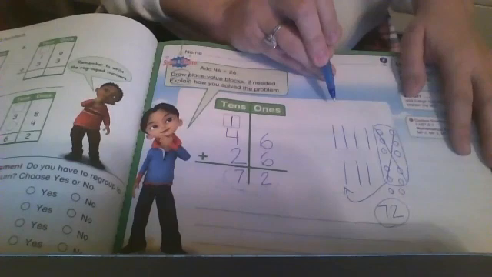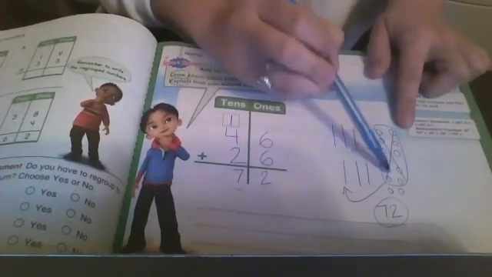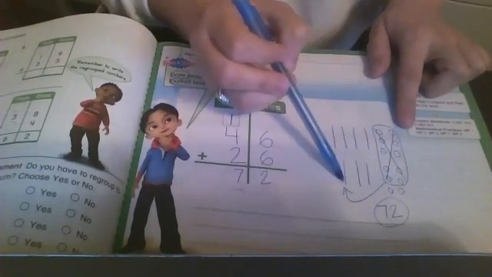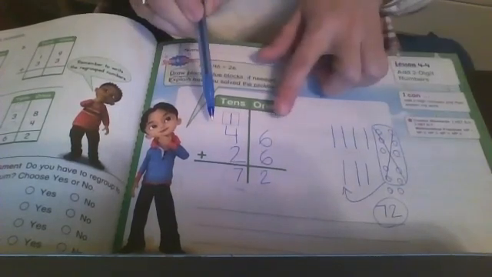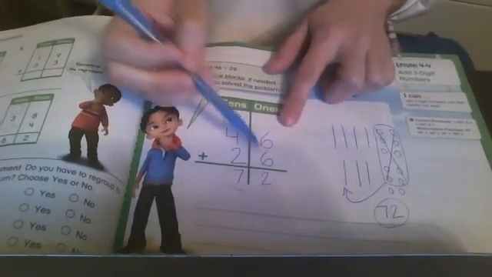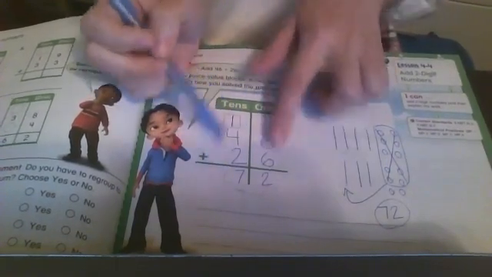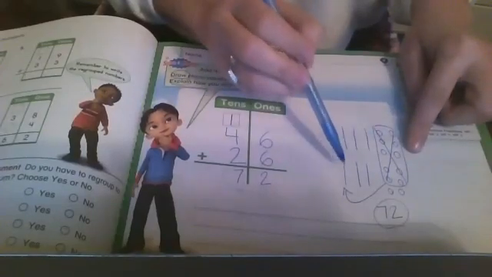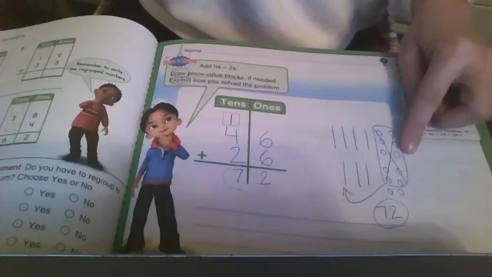Okay, all right, so the connection that I want to point out to you is that whenever you're going to regroup, whenever you have enough ones to make another 10, that is what we're doing here when we carry that 1. We're just regrouping, except in an equation form, and this way we're regrouping with rods and cubes, base 10 blocks. Okay, all right, let's go ahead and get some more practice and look at the next page.